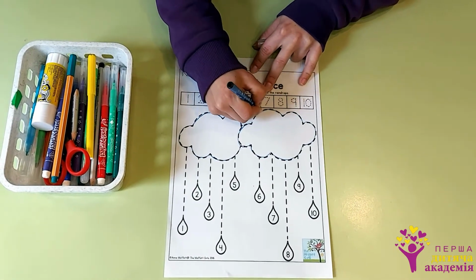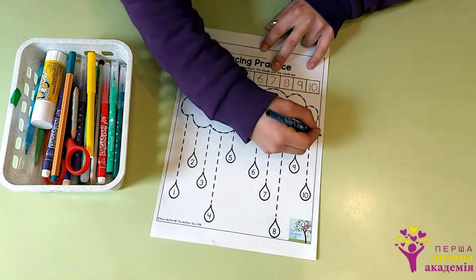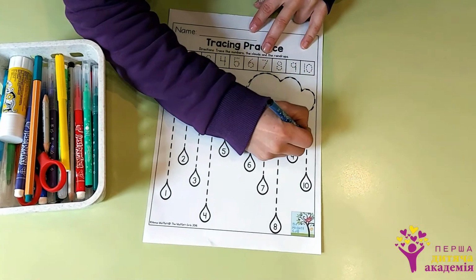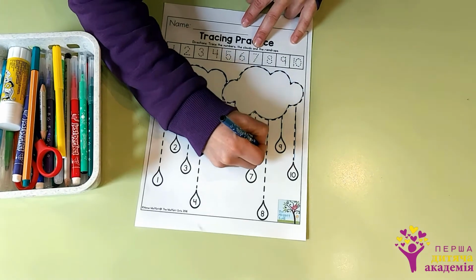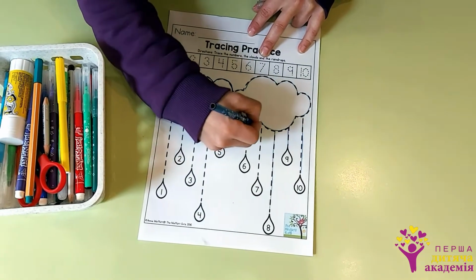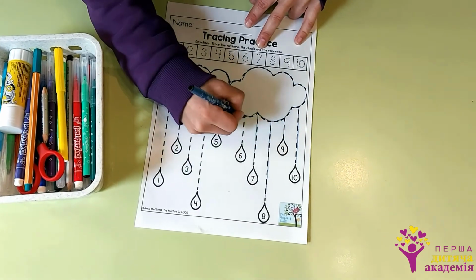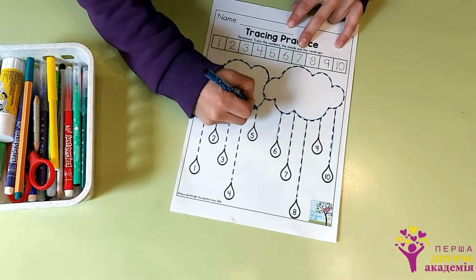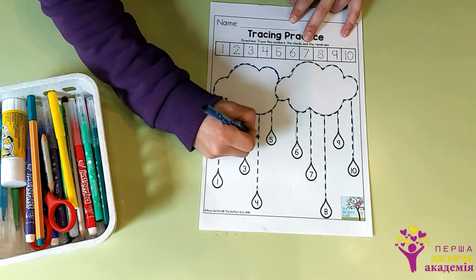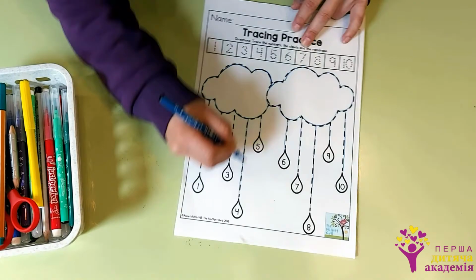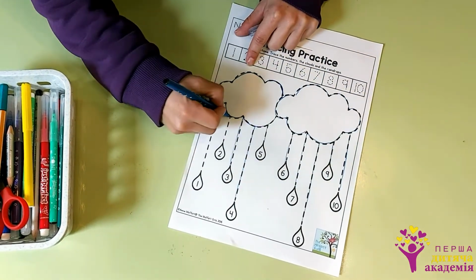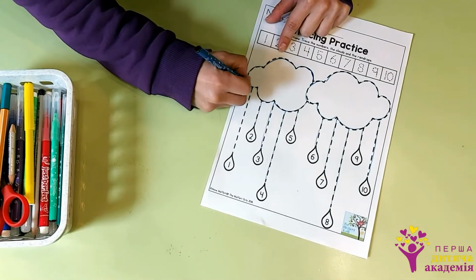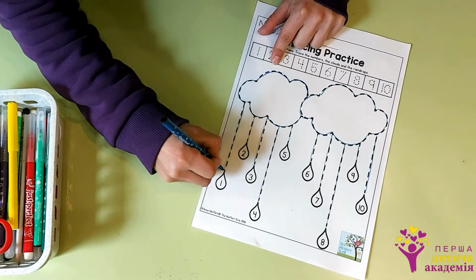And trace them like you have. And the lines. Straight lines to our raindrops. Almost straight. Like this. Look how many raindrops we have here. We have 10 raindrops. So we are tracing 10 straight lines.